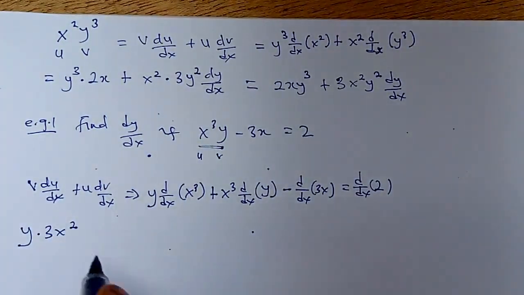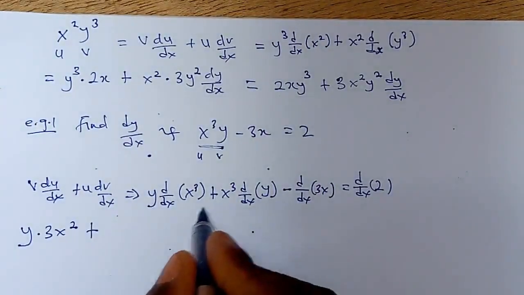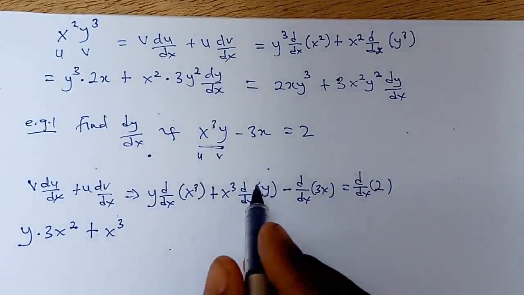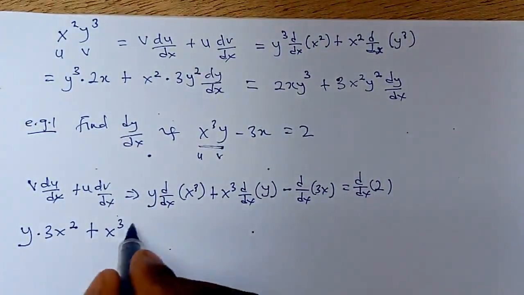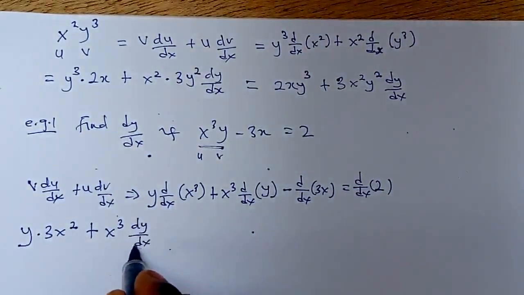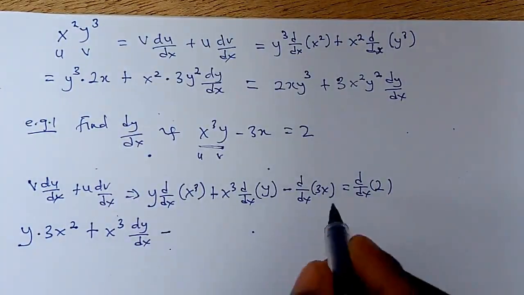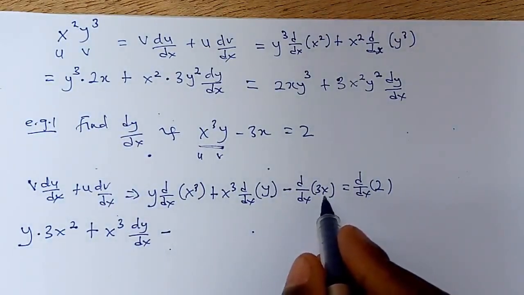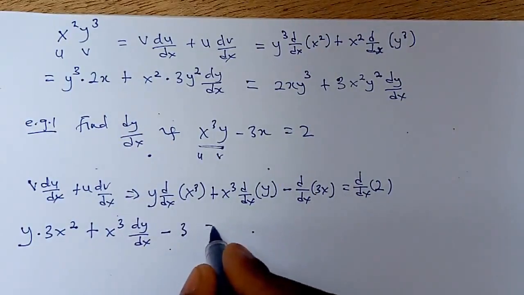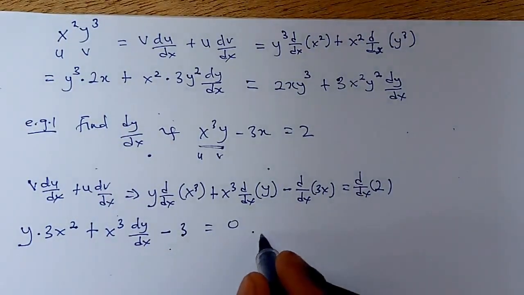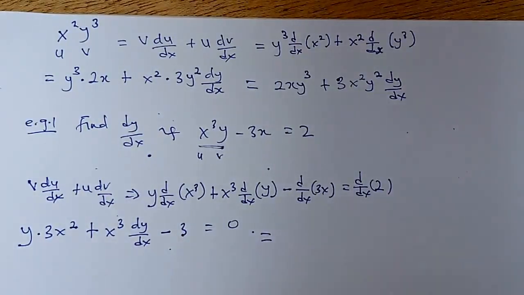Okay, and then plus here, I'm not doing anything to the x cubed, so I write my x cubed. When I find the derivative of y, I'm going to get dy/dx, because it's just 1, so 1, and then because we are differentiating with respect to x and it's y, we add the dy/dx. Okay, minus, when you differentiate 3x, you get 3, equal to 0. I've said this one already. So let's try and simplify this expression.